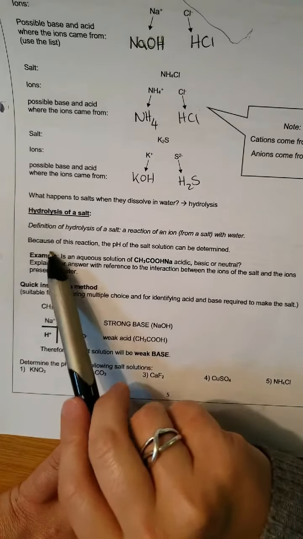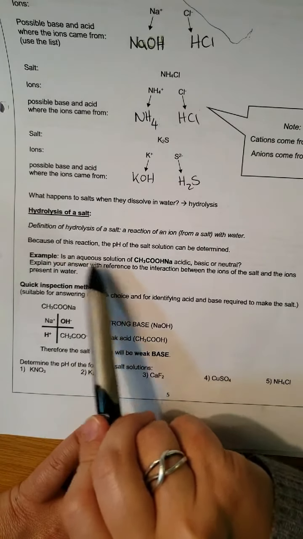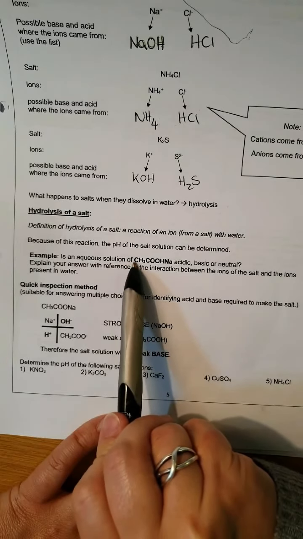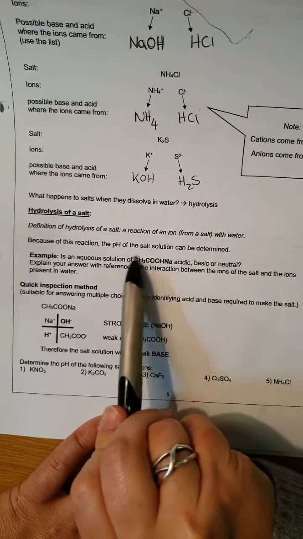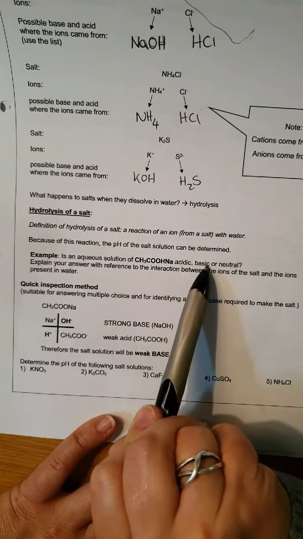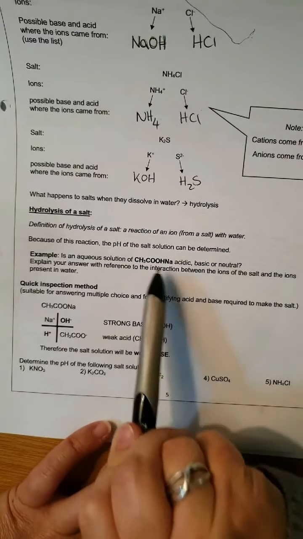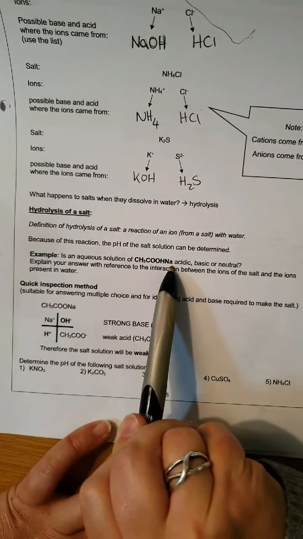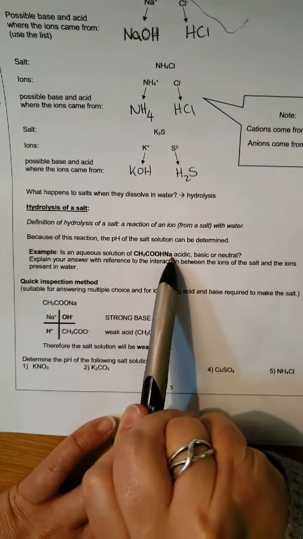Let's see here. Example: is an aqueous solution of sodium ethanoate acidic, basic, or neutral? This is a salt. How do you know? Because it has the sodium on here and not the hydrogen.